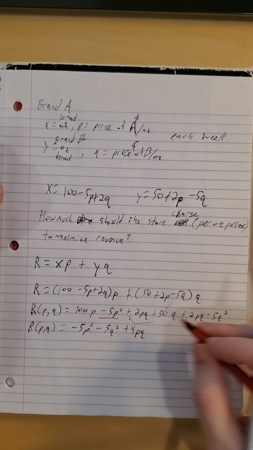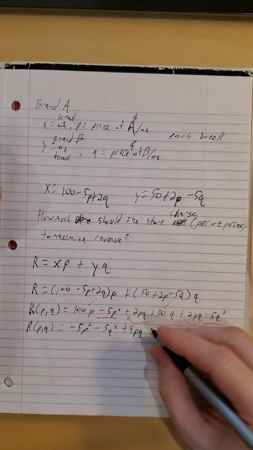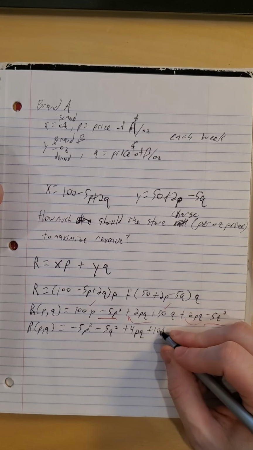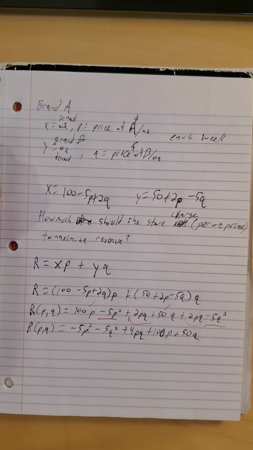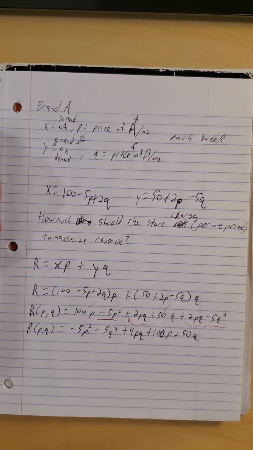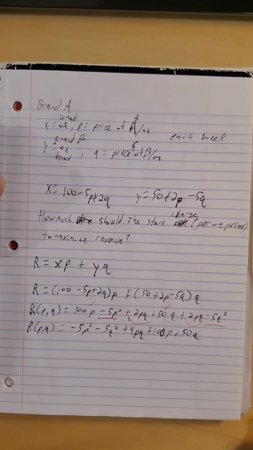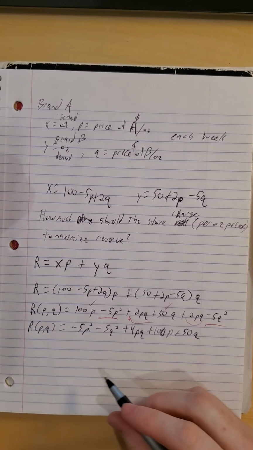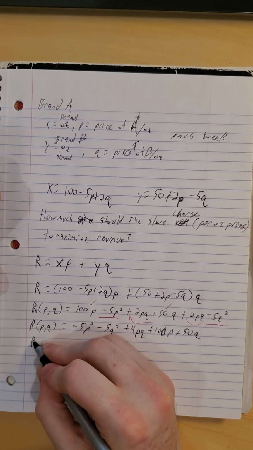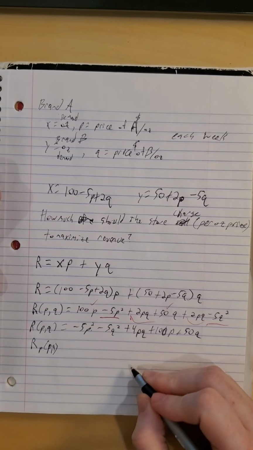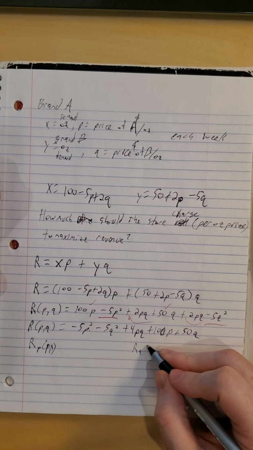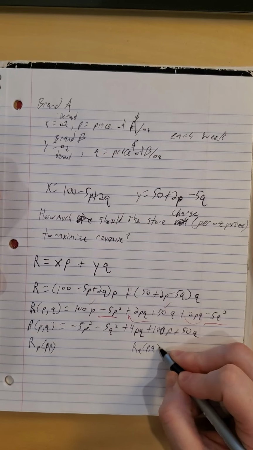And then we have 100p and 50q. So that is our revenue function. So now I'm going to ask you to find the first 2 partial derivatives. So see if you can find r sub p of p, q and r sub q of p, q.